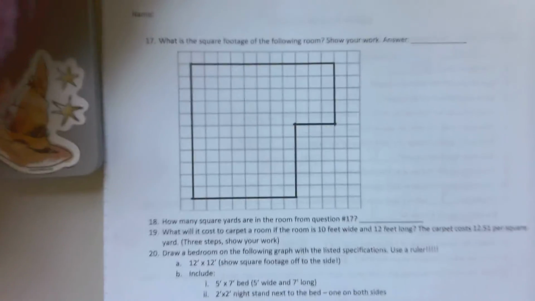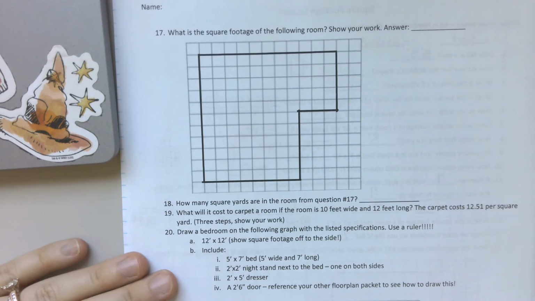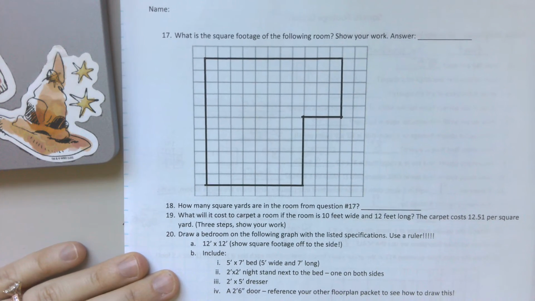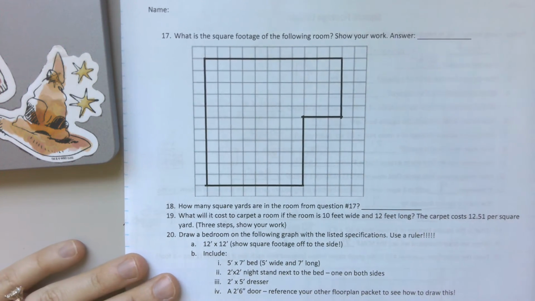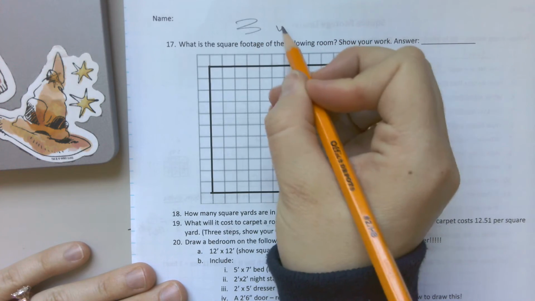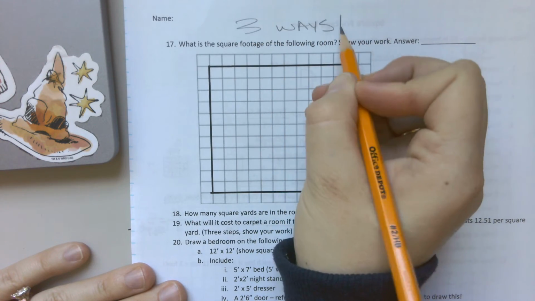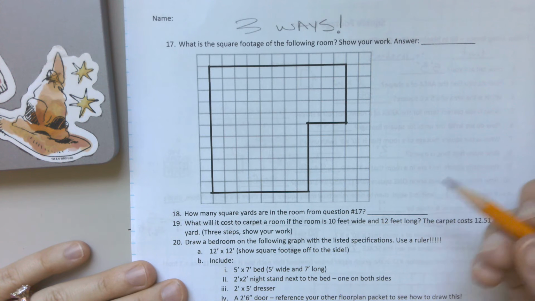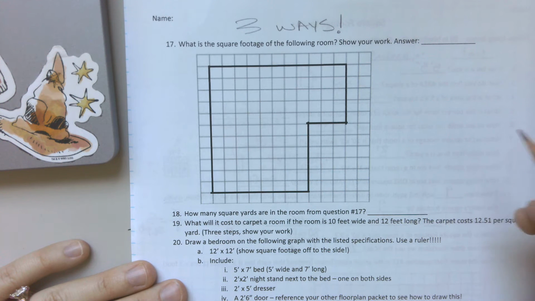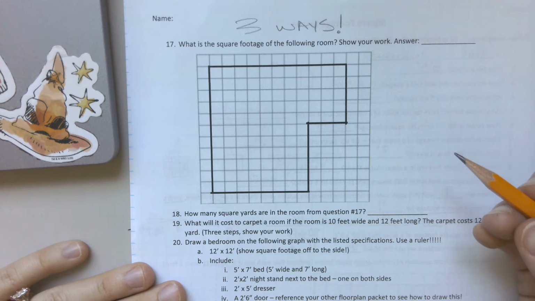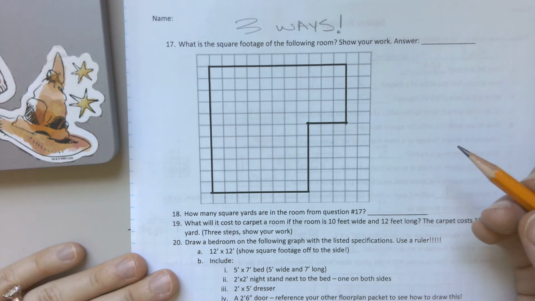So now, question 17 is a little different. It says, what is the square footage of the following room? Show your work. You can do this problem 3 ways. Interested to see how your brain does it. Pause the video, try to do this on your own without my guidance for a quick moment. But now I'm going to go ahead and show you the 3 different ways to do this.